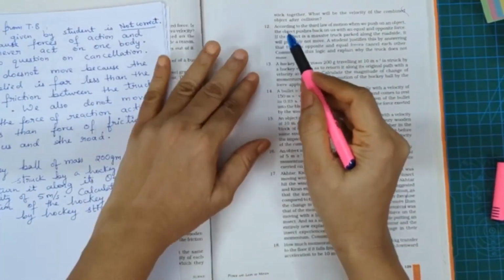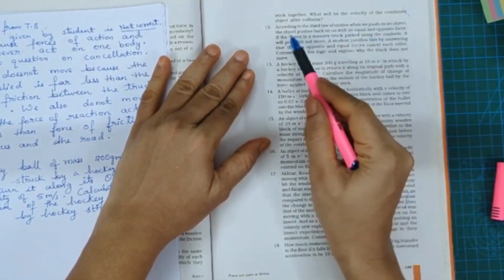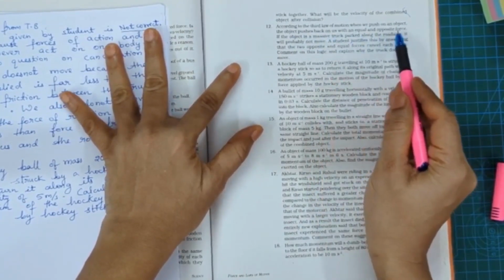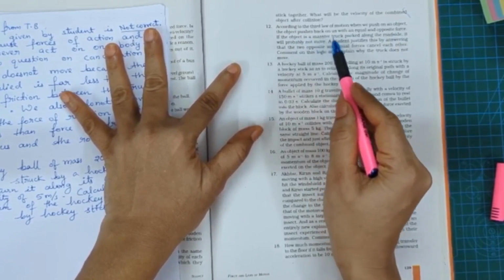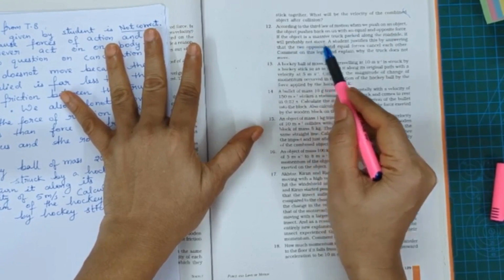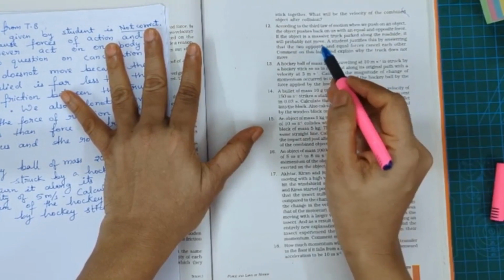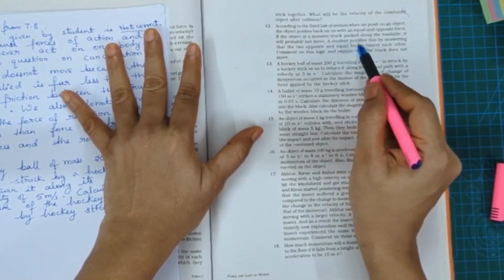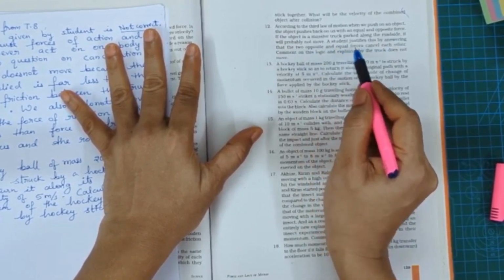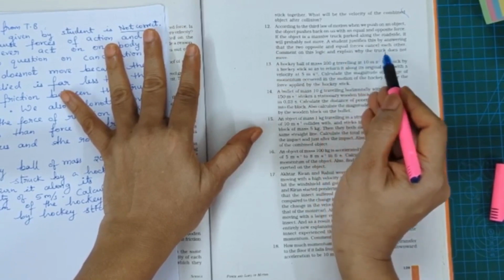Now the 12th question, the question states, according to the third law of motion, when we push an object, the object pushes back on us with equal and opposite force. If object is a massive truck parked along roadside, it will probably not move. That means if you try to push a truck, will it move? Of course it will not move. That is what is being said in the question. A student justifies this by answering that two opposite and equal forces cancel each other. Comment on this logic and explain why truck does not move.